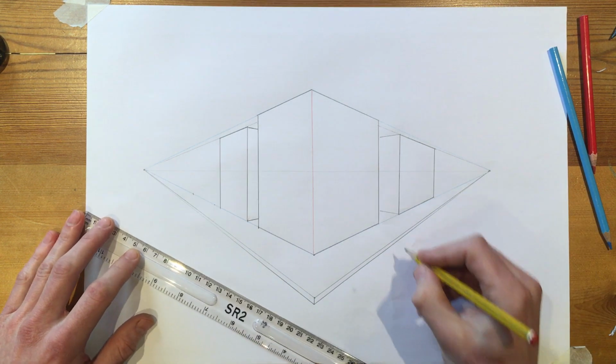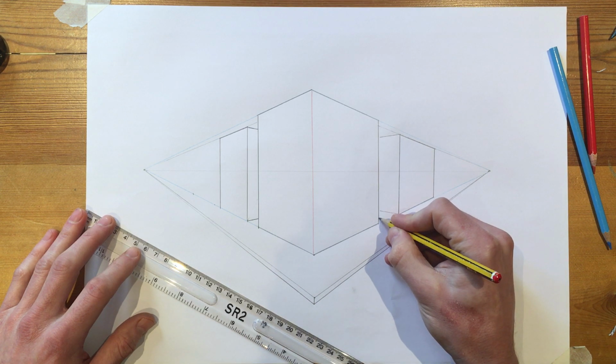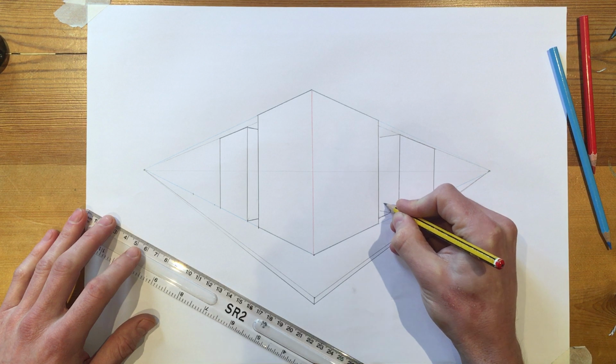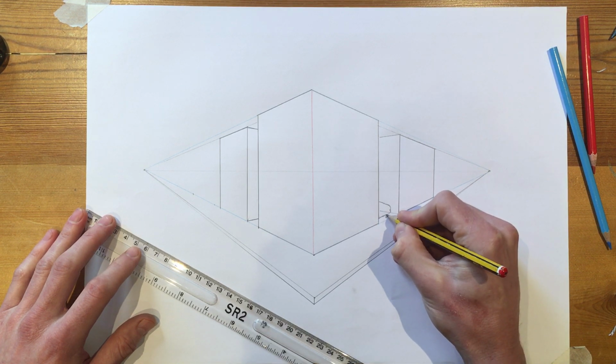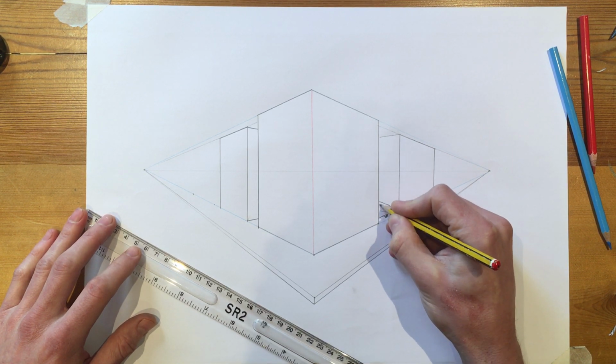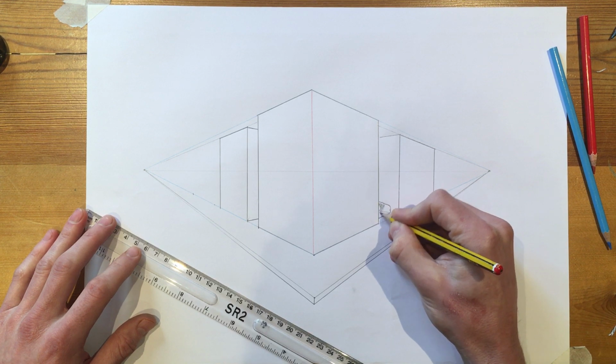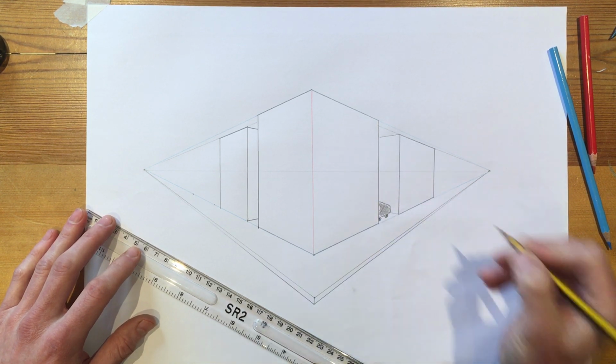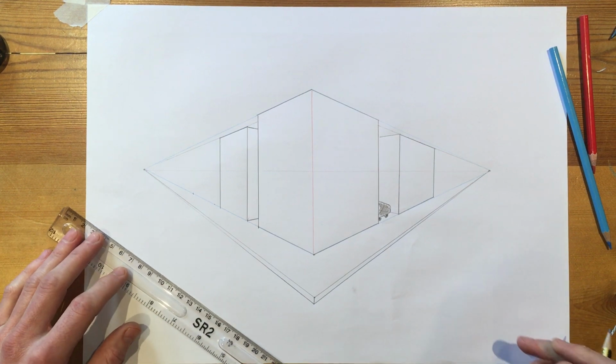Now that's quite a big gap, so why don't we just put a little car in there? We could put a little car, just have some fun. Put some wheels on it. We'll shade it in, okay? You notice the detail doesn't have to be heavy, but just a little bit of fun.